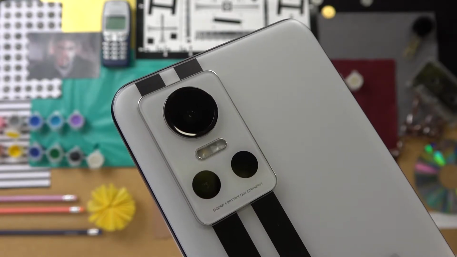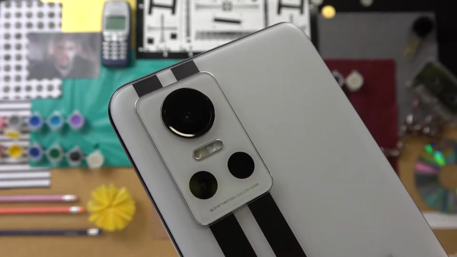Welcome guys, so today I am with Realme GT Neo 3 and I want to show you 5 camera tips.